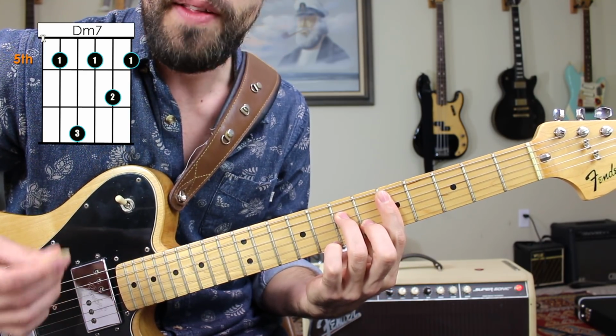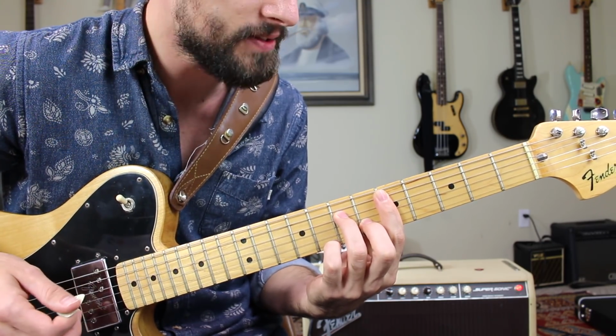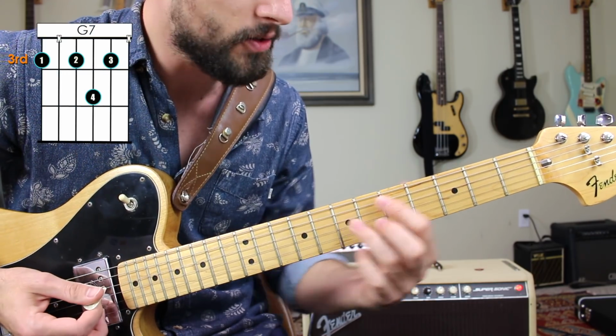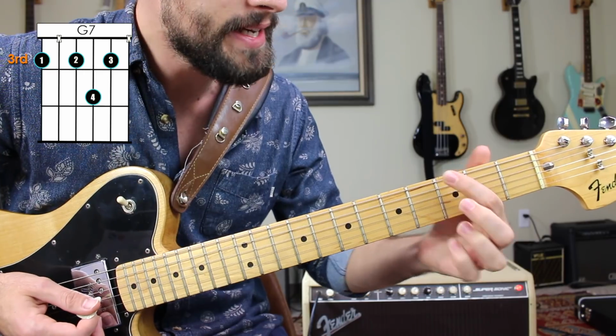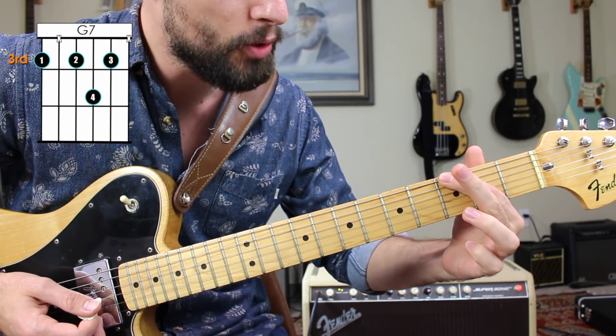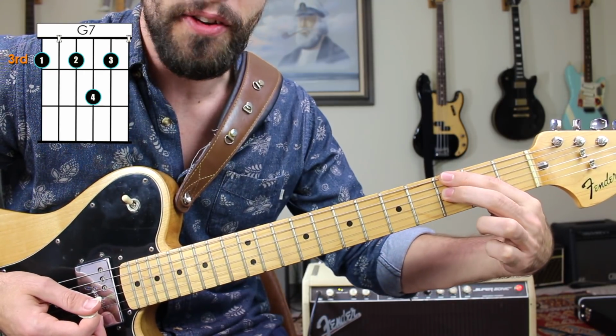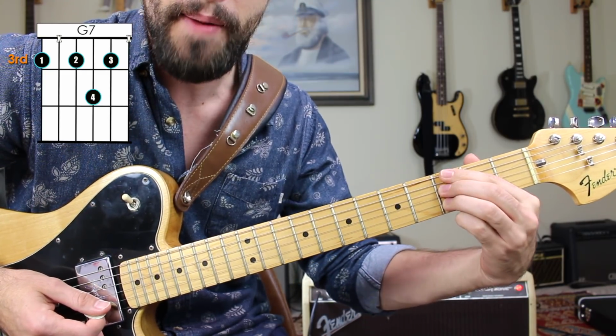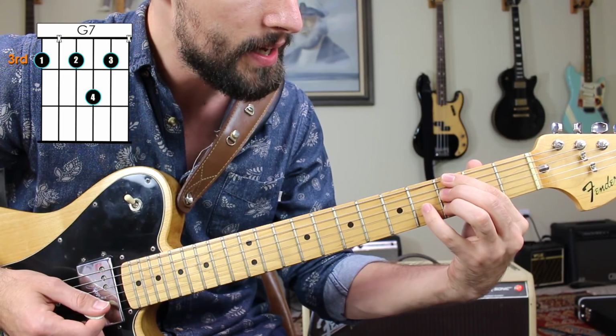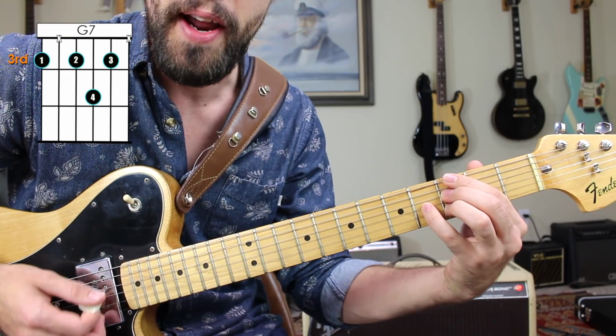Okay. Then we're going to have a very, very useful jazz 7th chord. So G dominant 7. My index finger on the 3rd fret of the low E string, middle finger down 2 strings to the D string 3rd fret, and my ring finger on the B string 3rd fret, the pinky going in between on the 4th fret of the G string.